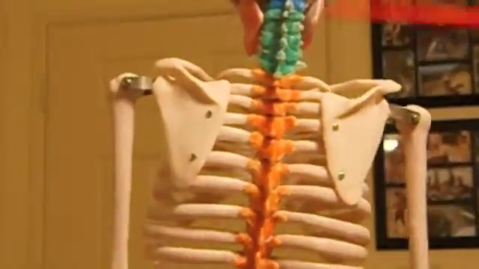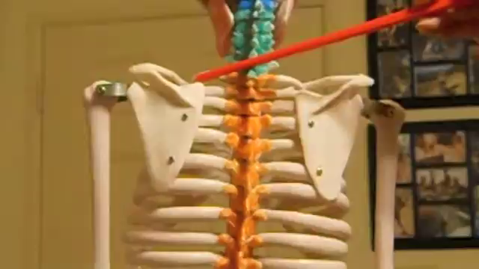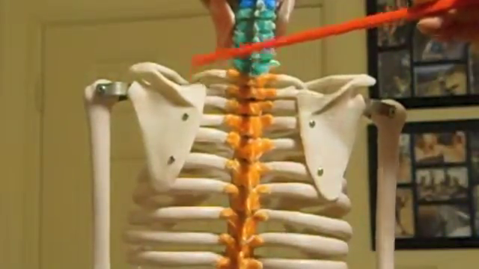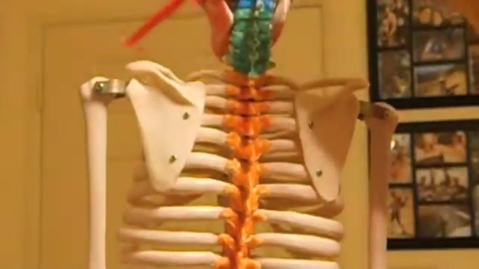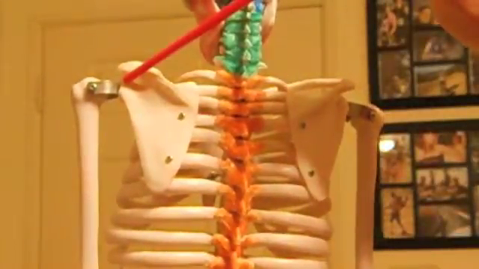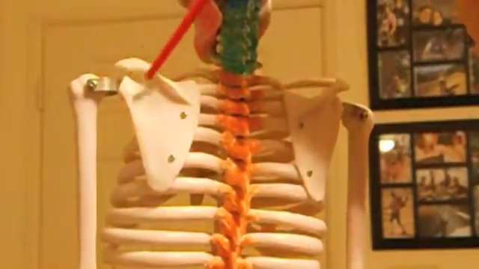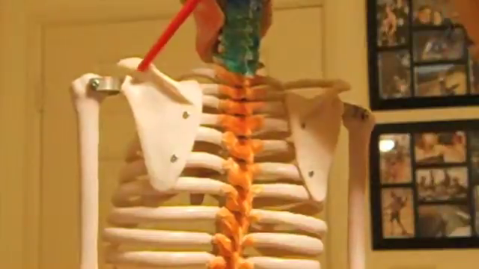Posteriorly on our scapula is a spine. Right here, its posterior surface ends laterally at the enlarged triangular portion, the acromion, right here. The acromion articulates with the acromial end of the clavicle, which was right here. So these two make up the acromioclavicular joint.